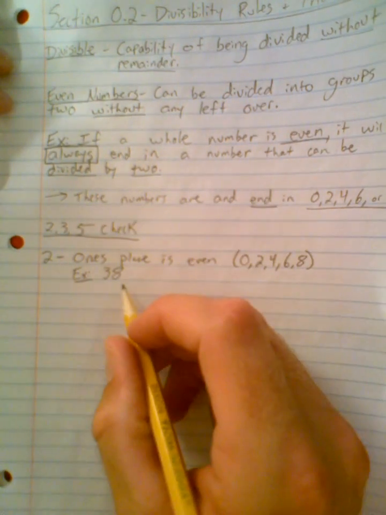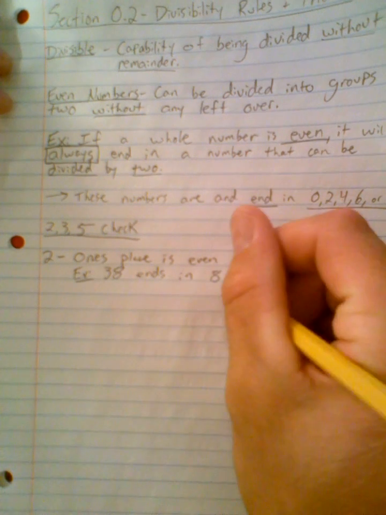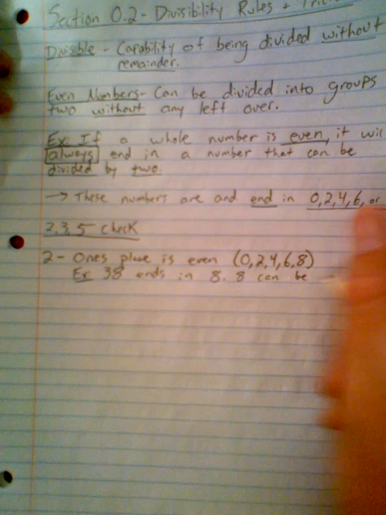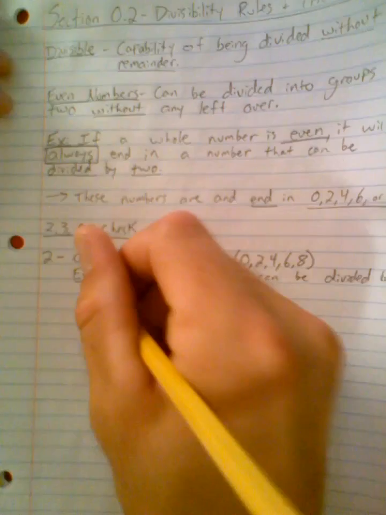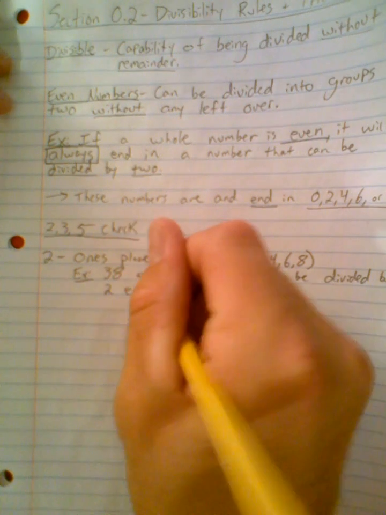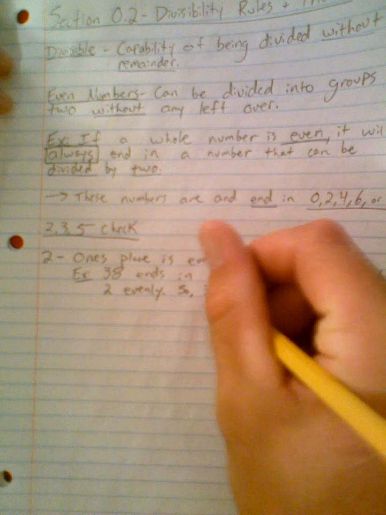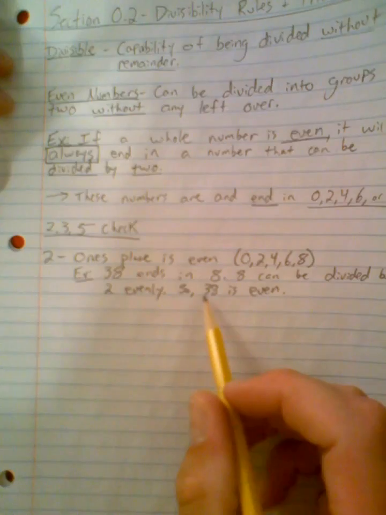The number 38 ends in 8. 8 can be divided by 2 evenly. So 38 is even.